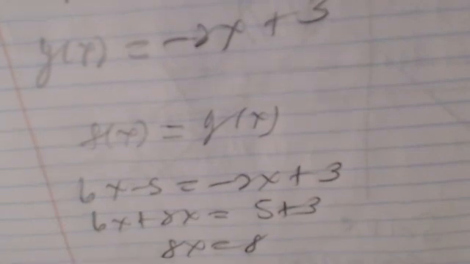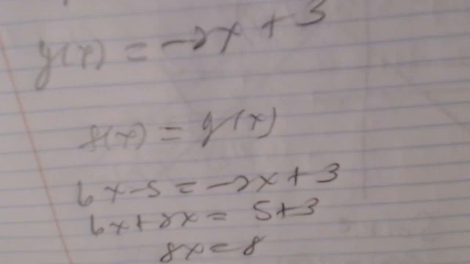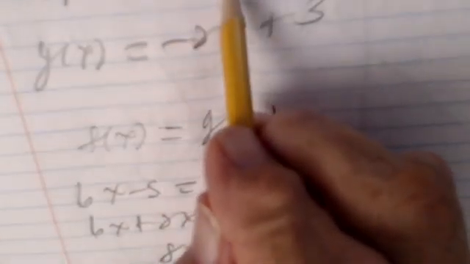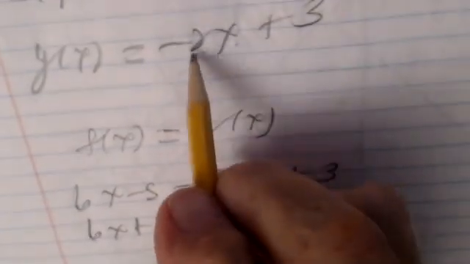So that says we found that when x is equal to 1, that's where they cross. If I let x be 1 in the first equation, I have 6 times 1 minus 5, which is 1. If I let x be 1 in the second, I have minus 2 times 1 plus 3, which is still 1. So that's the point at which they cross. We know that they're going to cross at the point 1, 1.